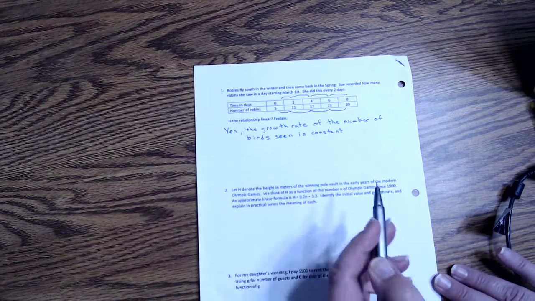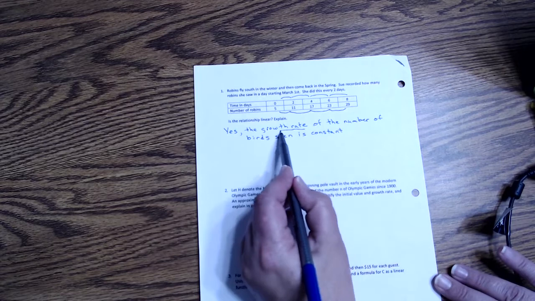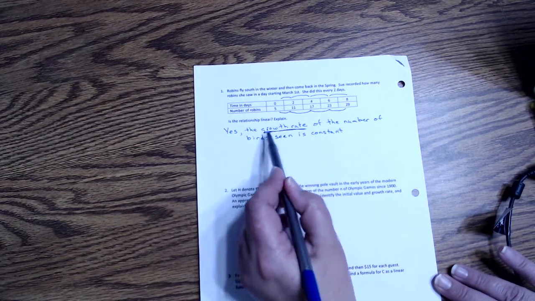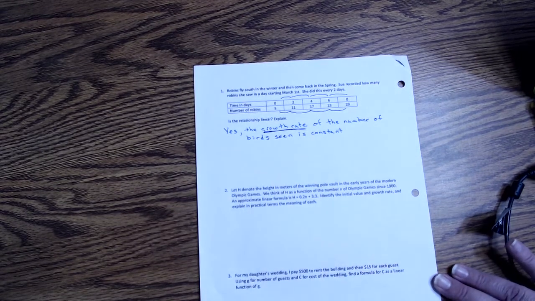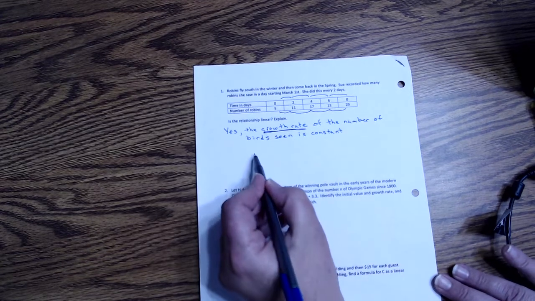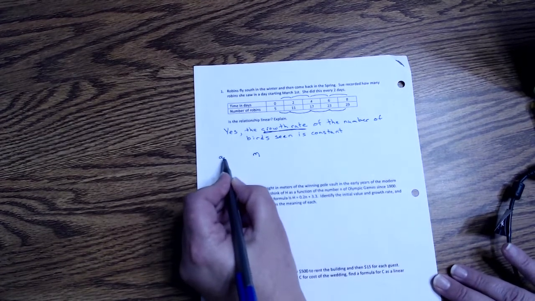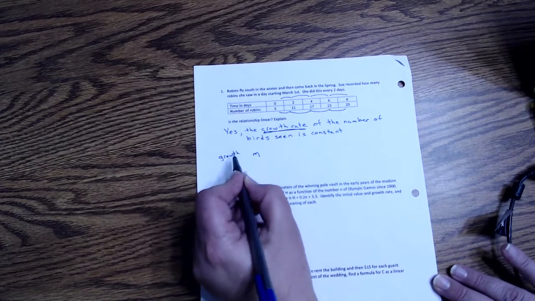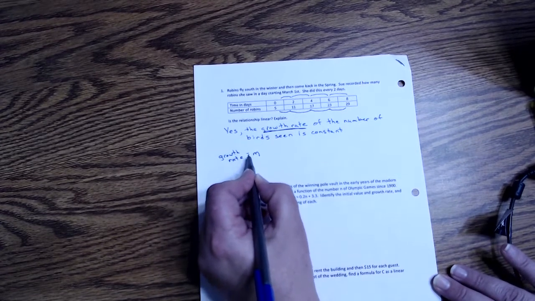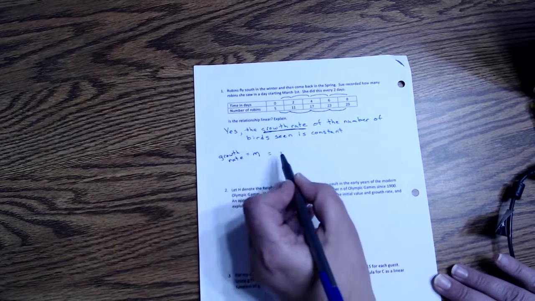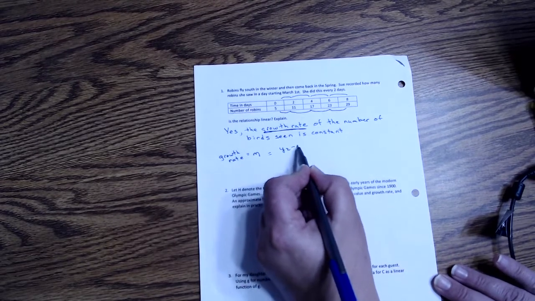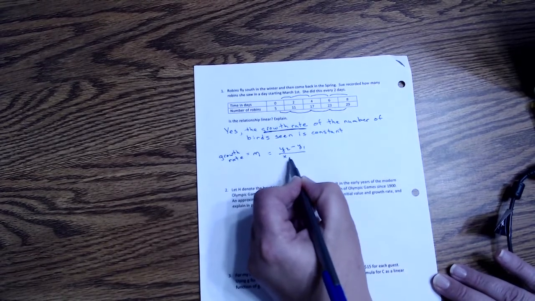And maybe what we could do is show this growth rate. Let's go ahead and show the growth rate. And remember, the growth rate is nothing more than slope. Okay, so let's write growth rate. We'll show them that this growth rate is always the same. Growth rate, which is m. There's a couple ways to write it, right? We could do y2 minus y1 over x2 minus x1.